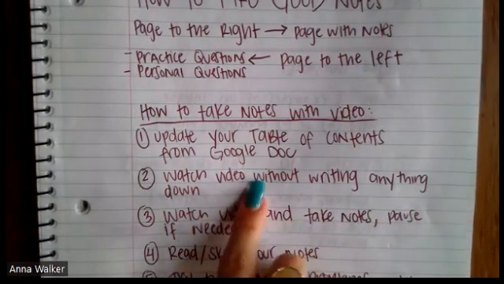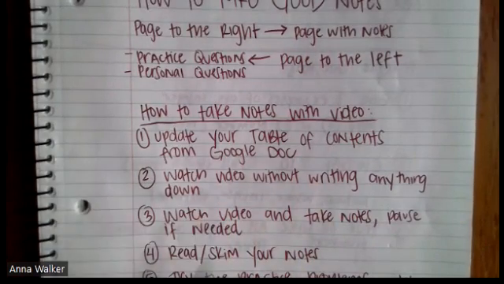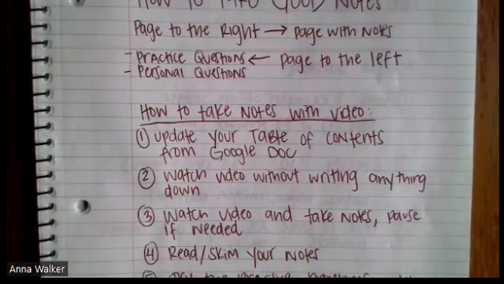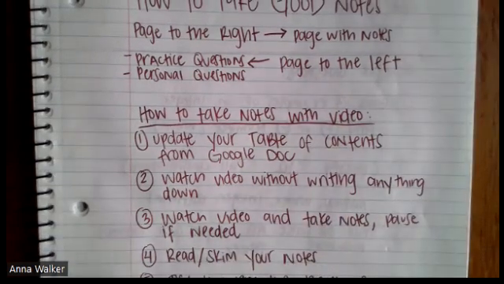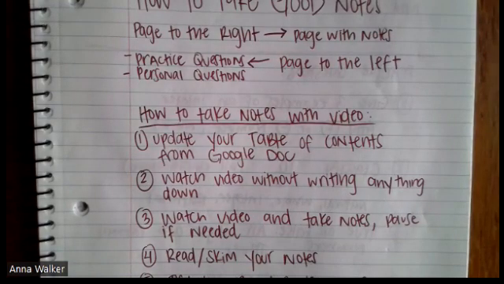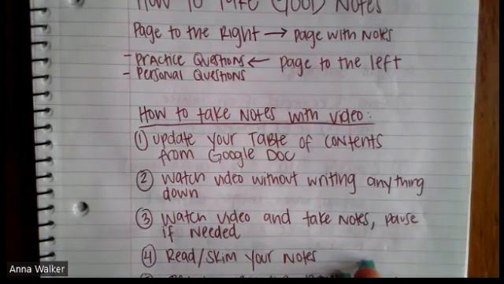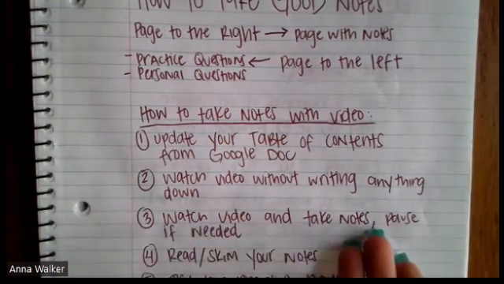Once you've updated your table of contents, you're going to start watching the video lesson, but I would encourage you to watch it once through without writing anything down. Okay, so sit back, relax, enjoy the soothing sound of my voice as I explain all of these math concepts to you. And then once you've watched it once, the second time you watch it, that's when I want you to take notes.